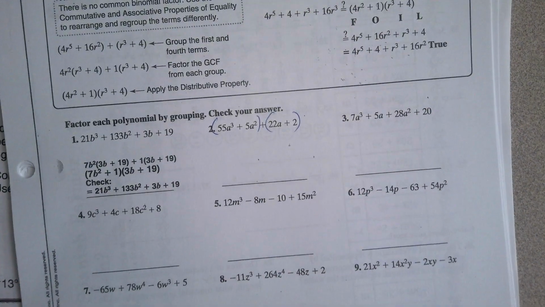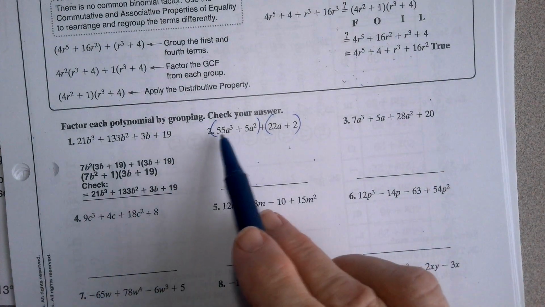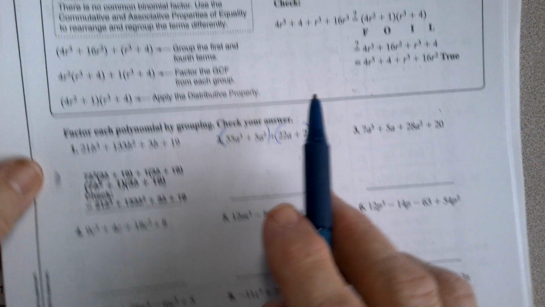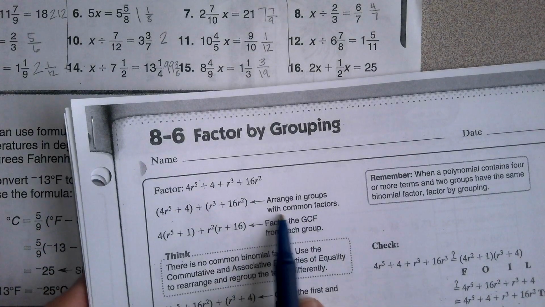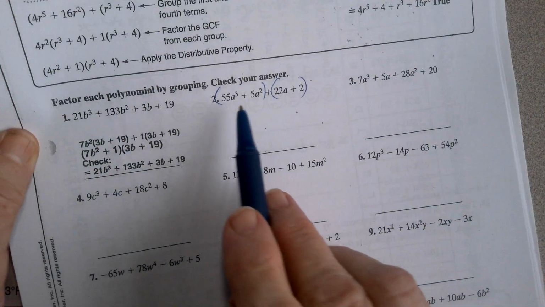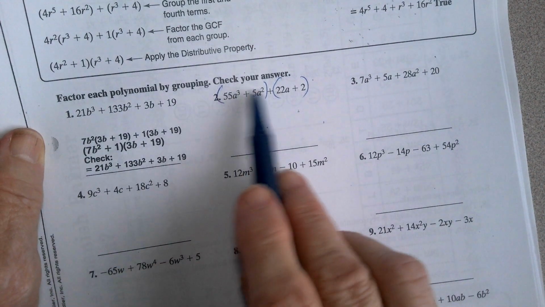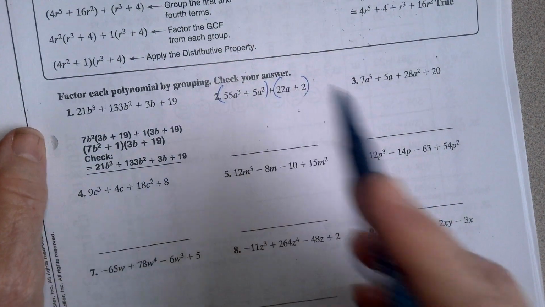So we're factoring today by grouping when we can't pull anything out at all. And it says arrange in groups with common factors. So factors of A are in common, also 5 and 2.